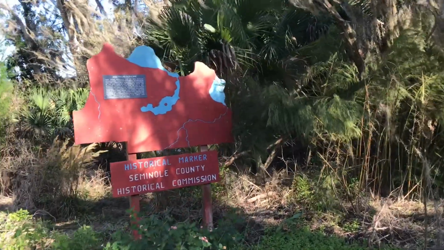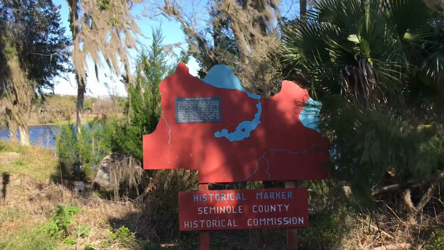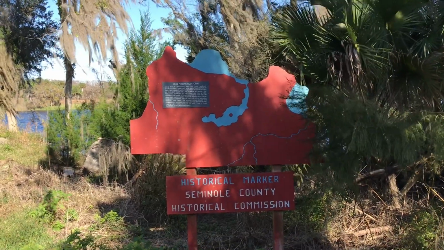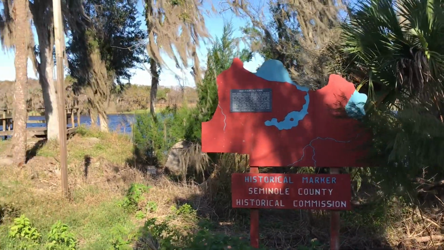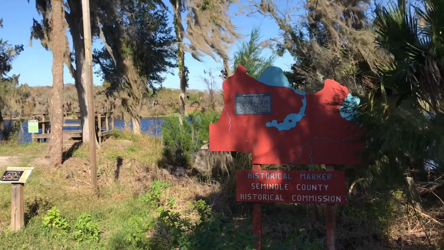King Philip's old town, the town of Osceola, was built on top of the old Seminole town. And in front of me there is an overlook, and that's where we're going to head next.